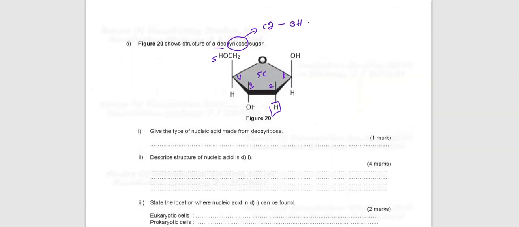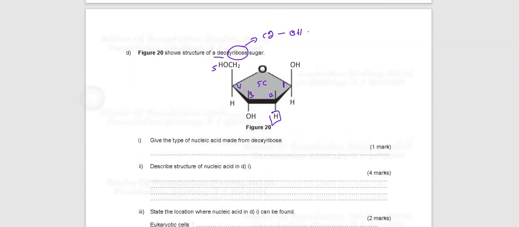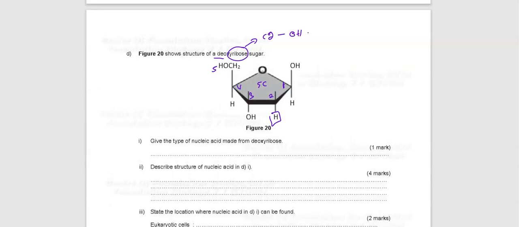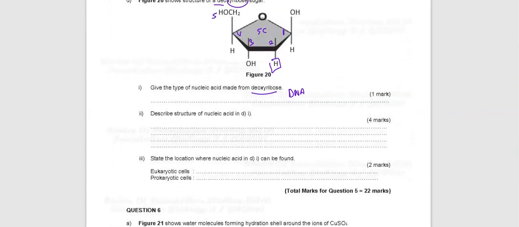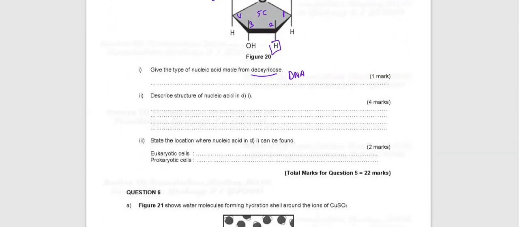Give the type of nucleic acid made from this deoxyribose. The answer would be DNA, or deoxyribonucleic acid. Number 2: describe the structure of the nucleic acid found in D1. So you have to basically describe the structure of DNA.